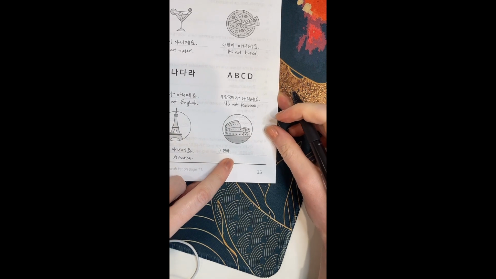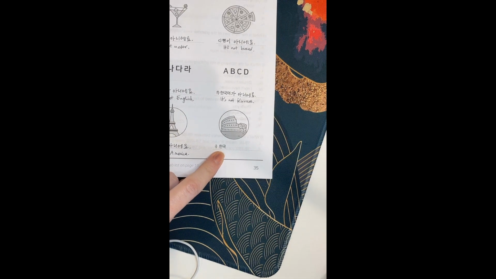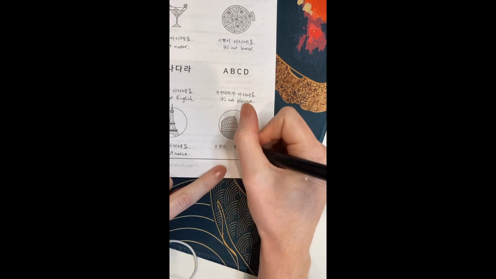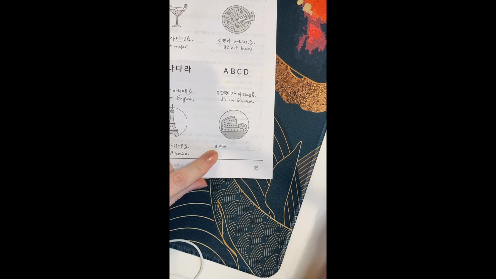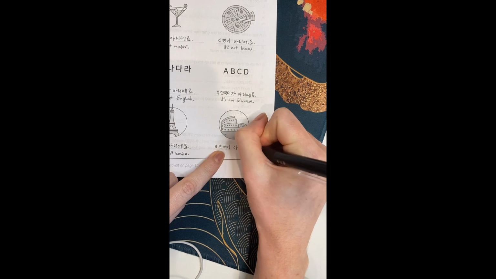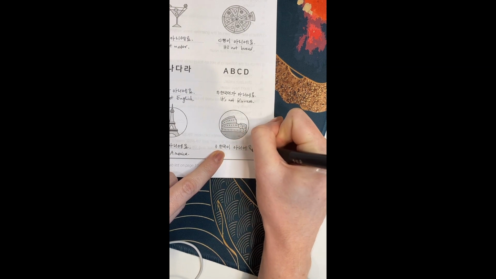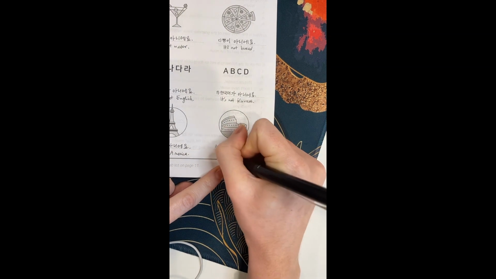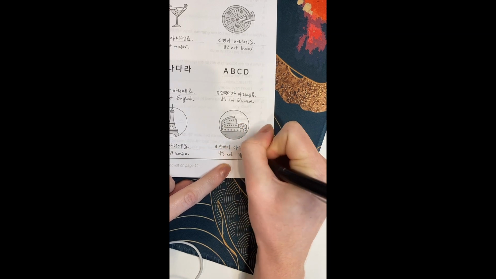Okay, and lucky last, 한국. Anyone here know what 한국 means? Hopefully most of you know what the word 한국 means in Korean. Korea, yes. 한국 is the word for Korea in Korean, and it also ends on a consonant sound, so 한국이 아니에요. It's not Korea.